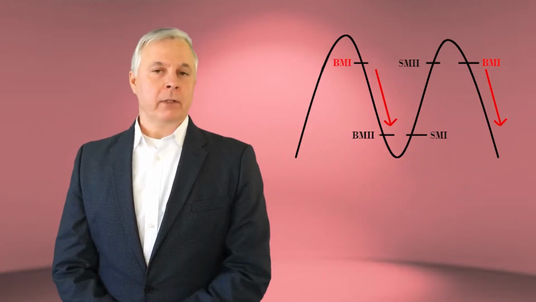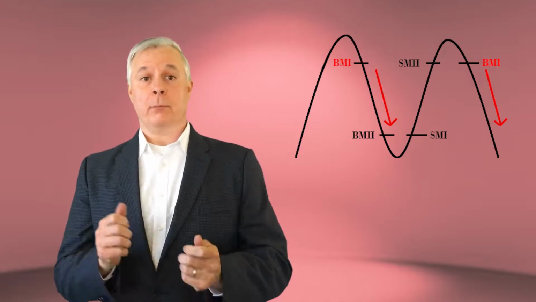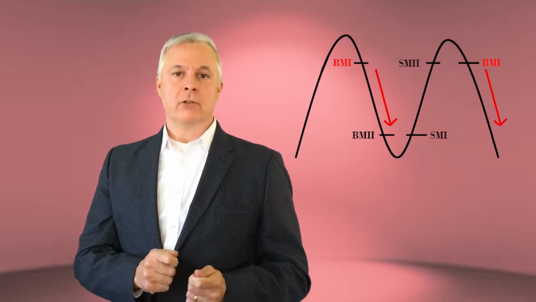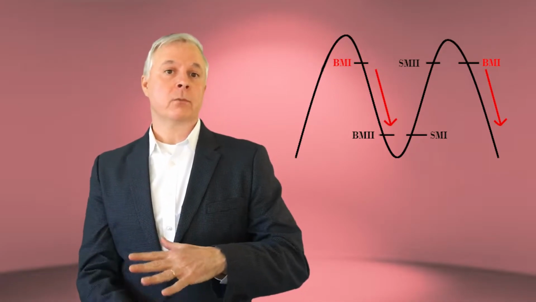This graph is from Dave Lindahl. What I like about this graph is it focuses on who has the power. Is it a buyer's market? Is it a seller's market? We will look at what triggers and transition points between the buyer's market phase 1 and phase 2 and seller's market phase 1 and phase 2.